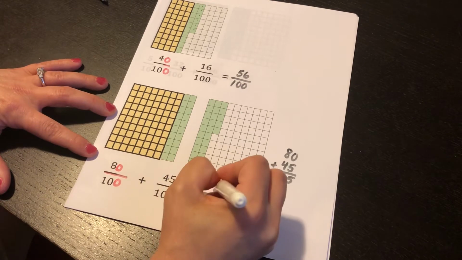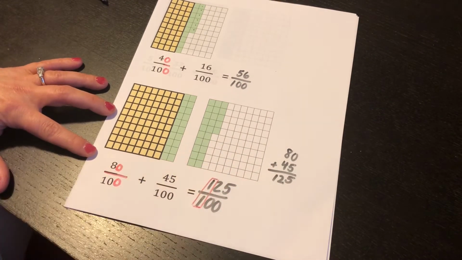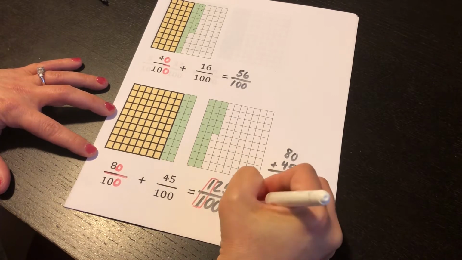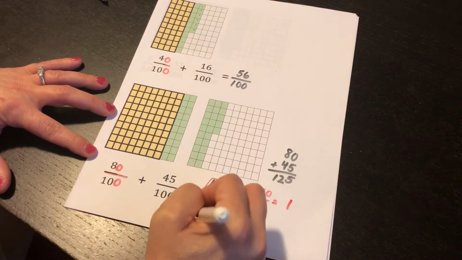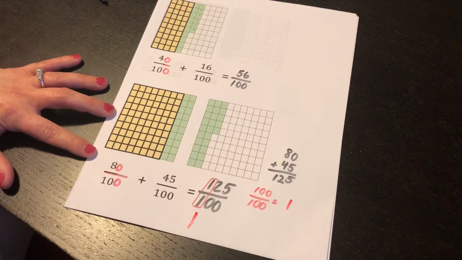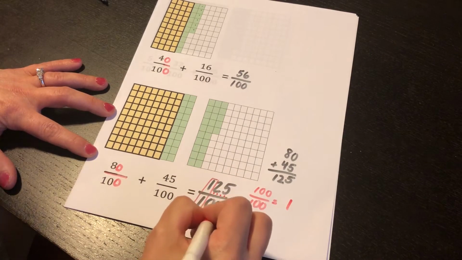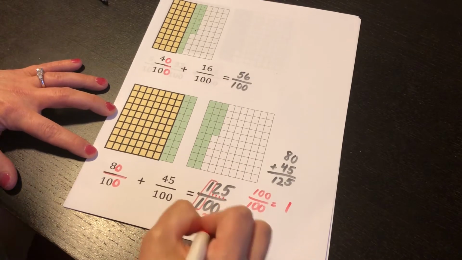And so what I'm going to do is take my place value knowledge and recognize these ones are in the hundreds place. 100 over 100 is the same as 1 whole. So I'm going to convert that to 1. That leaves me with a numerator of 25, and denominator stays the same.